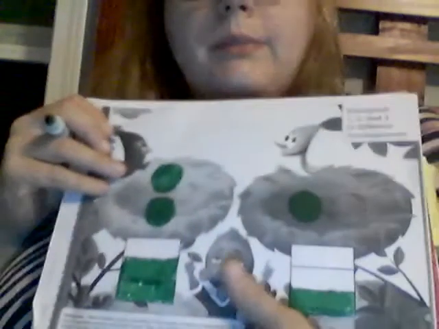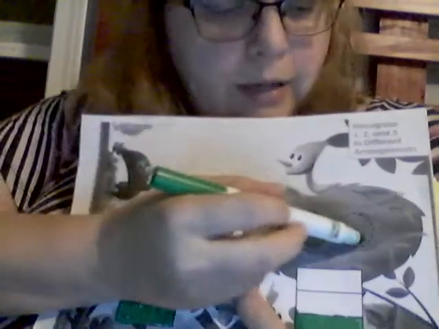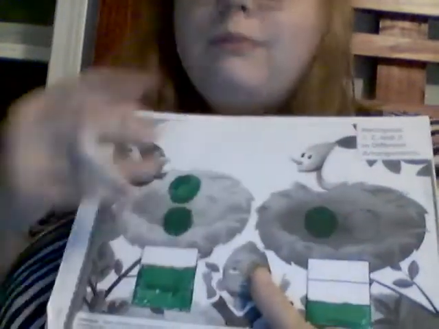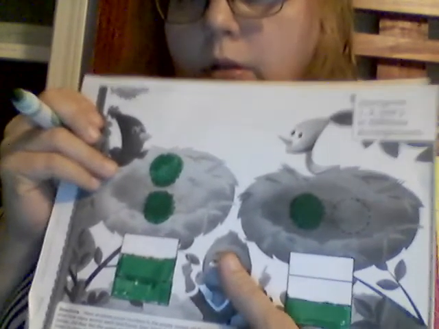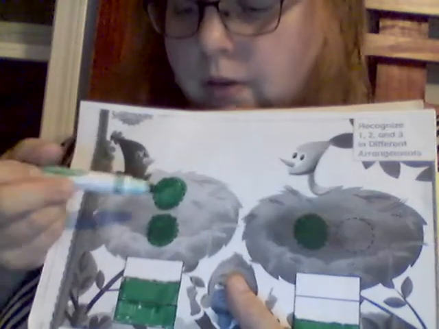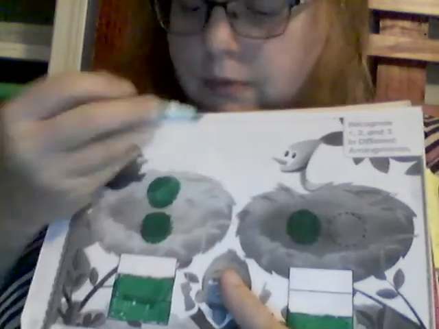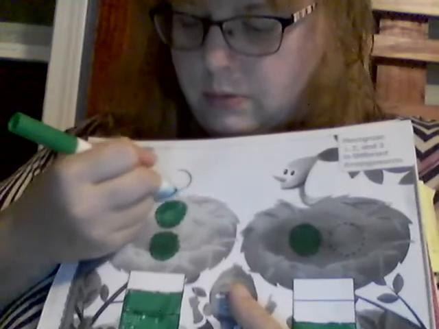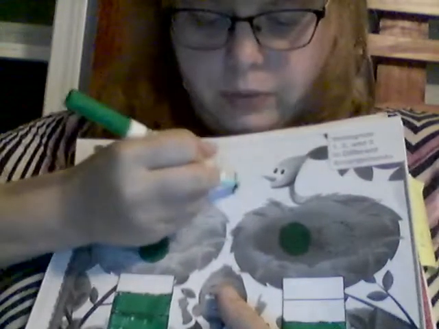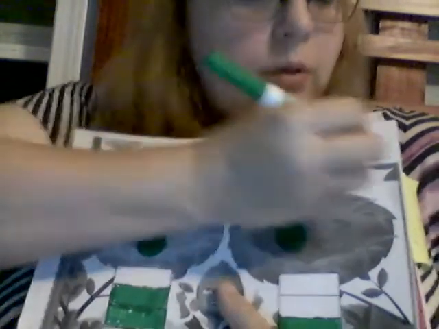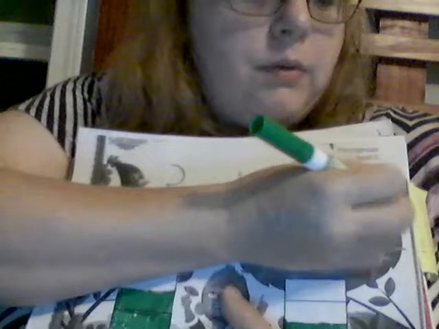Now if I wanted to make them equal, I could fill in the other circle. We're not going to do that right now though. Now my question is, how many do they have in all? How many circles did we fill in all? 1, 2, 3. We have 2 here, plus 1 more equals 3.